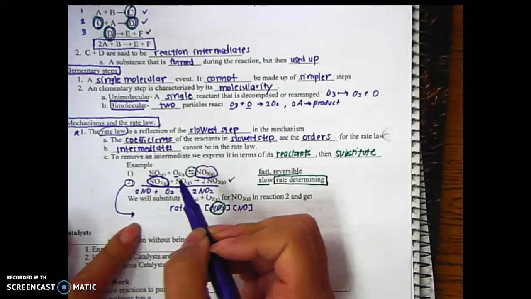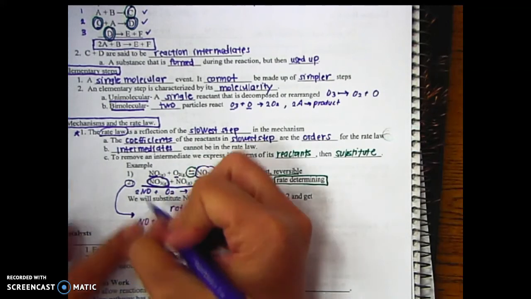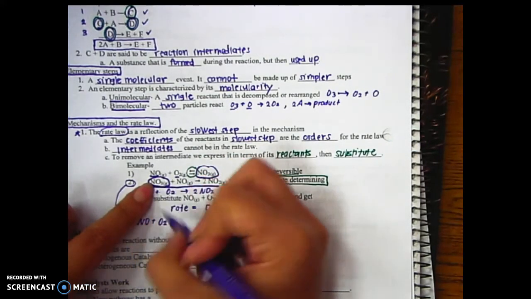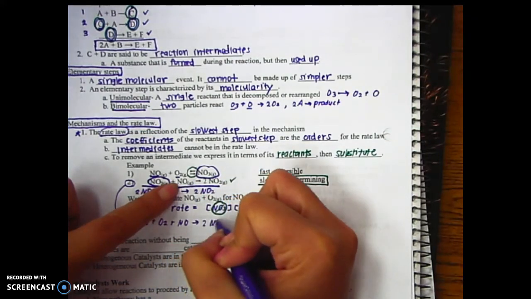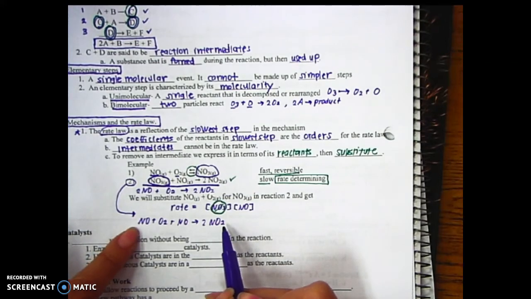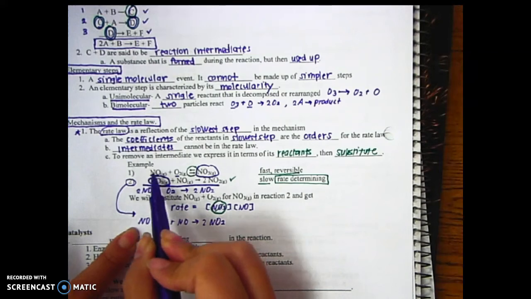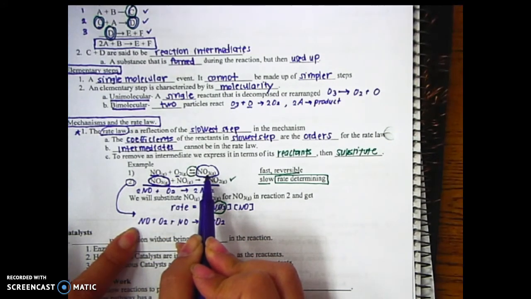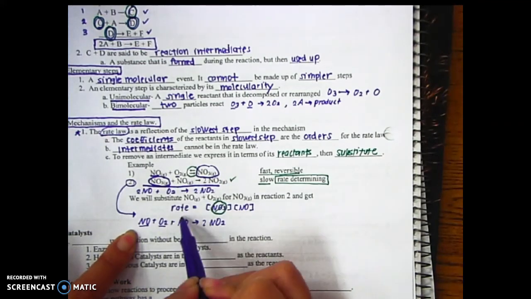So I'm going to rewrite my equation. We have NO plus O2, and I'm substituting the NO3 right there, plus NO gives me 2 NO2. So this is my slow rate determining step where I substituted out the NO3 and added in the NO and the O2 because it makes the NO3. So that's where these guys come from, and that is that.